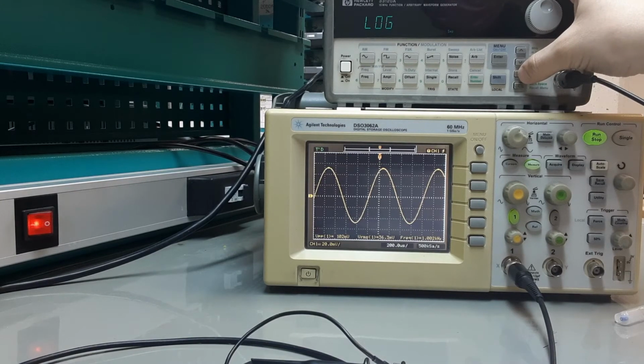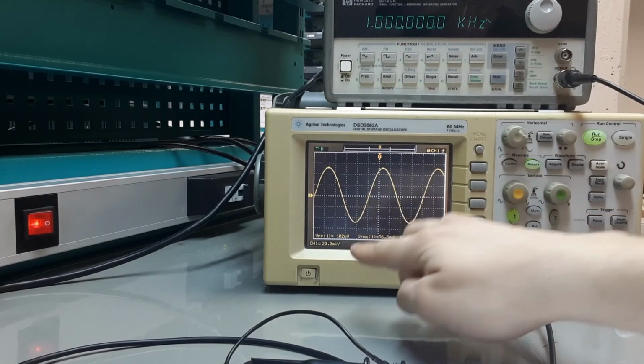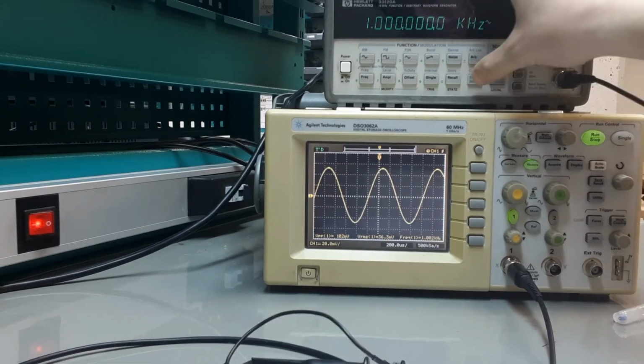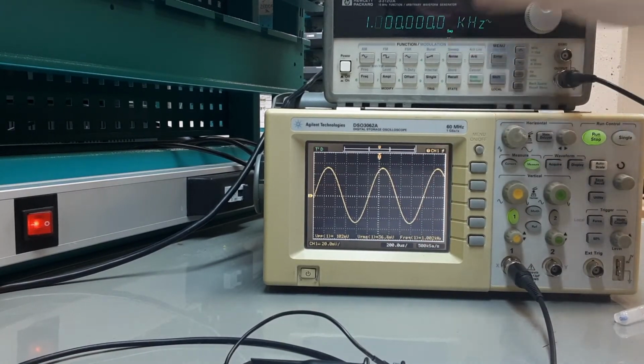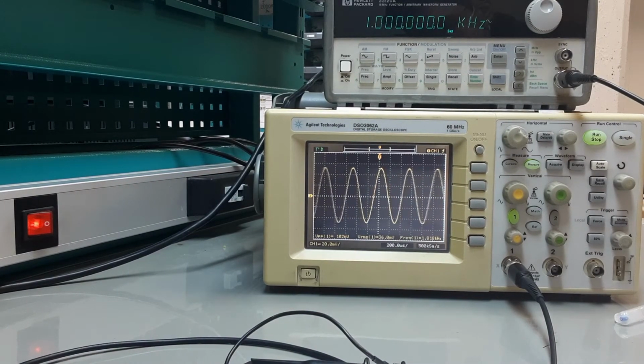In this case, we set start and stop frequencies as 1 and 5 kHz respectively. Sweep time as 10 seconds and sweep type as logarithmic. To activate sweep mode, press Shift and Noise button. As seen on the display, frequency is swept between 1 kHz to 5 kHz.